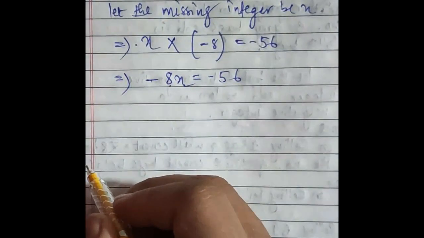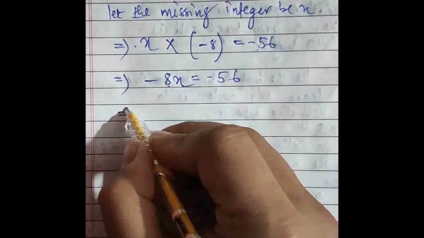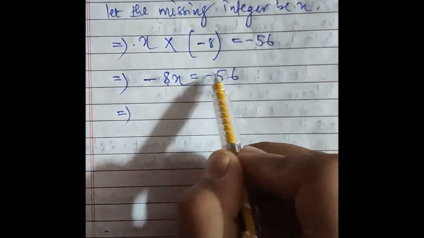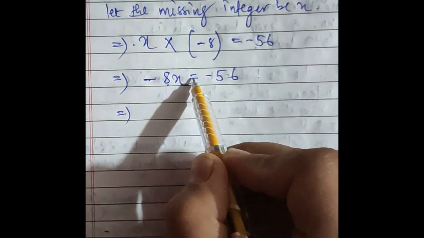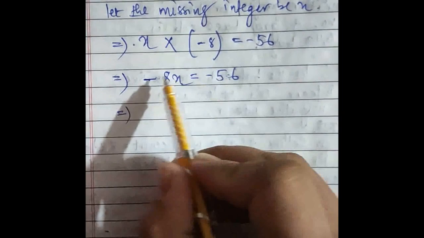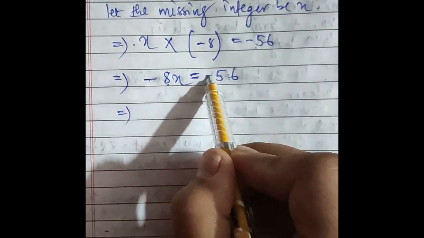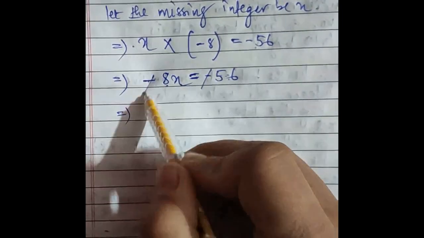Here is the crucial step which we have not discussed in a previous class. If you have minus and minus opposite to each other, across the equals to sign, then you can cancel this minus.